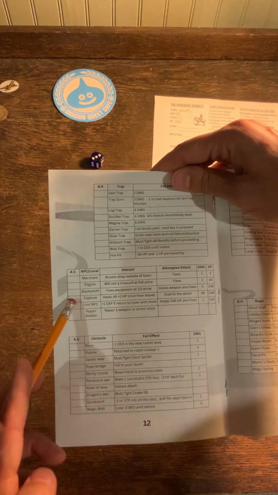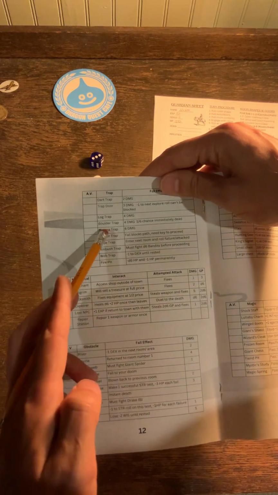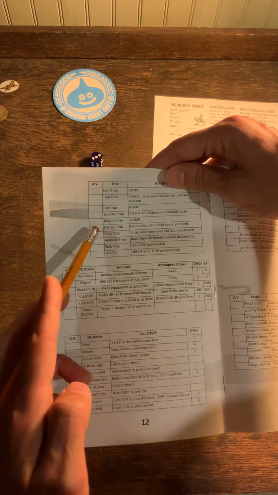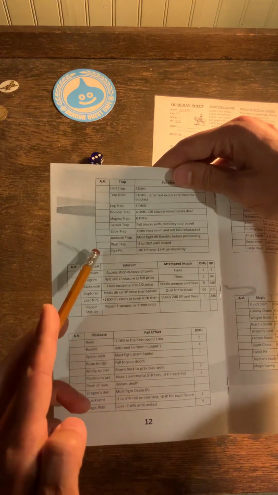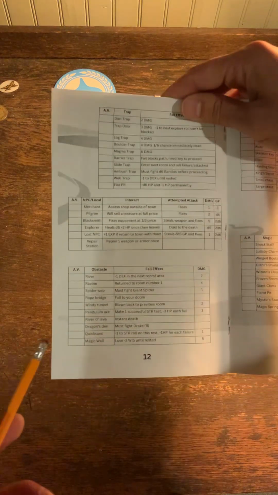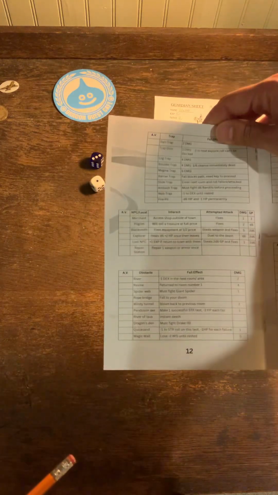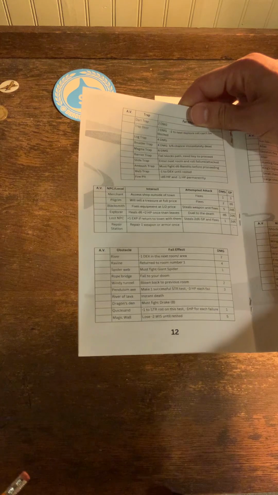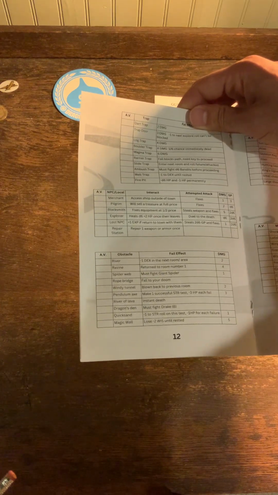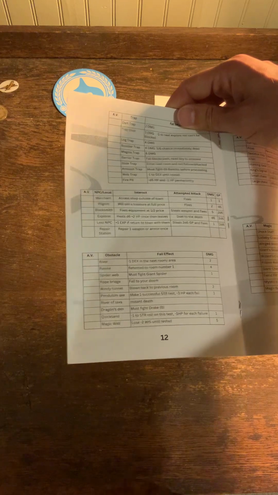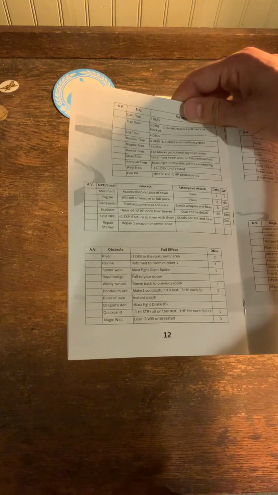Maybe an explorer. Maybe a slide trap, maybe a web trap. We've got obstacles. What kind of obstacles might we find in a cavern? A spider web, a ravine, a windy tunnel, maybe a magic wall.